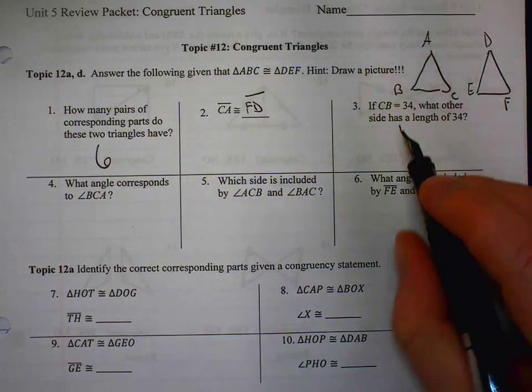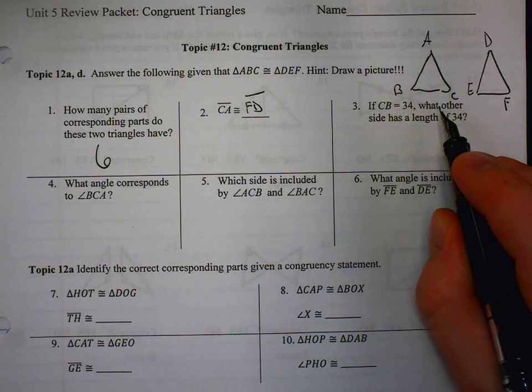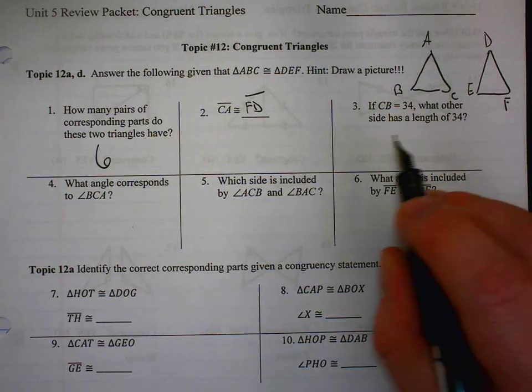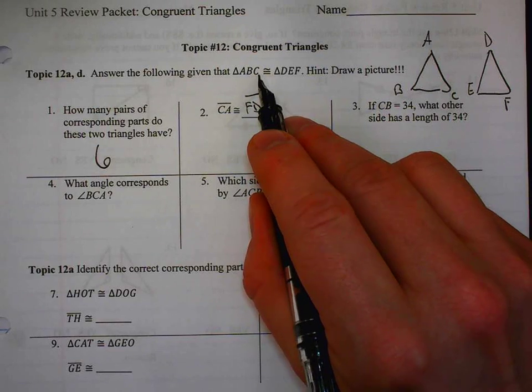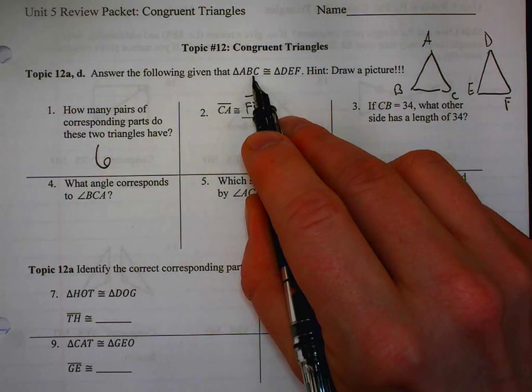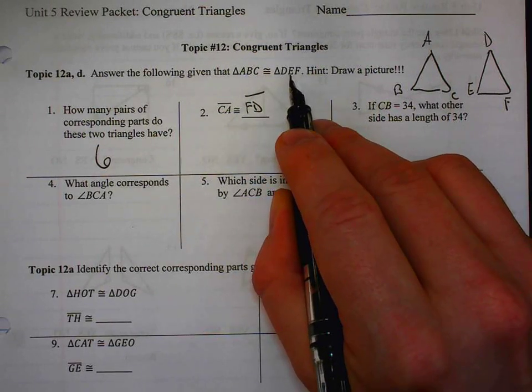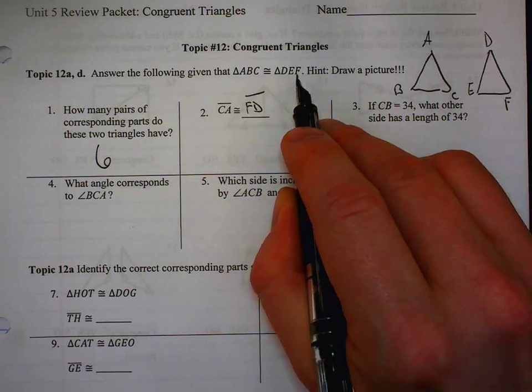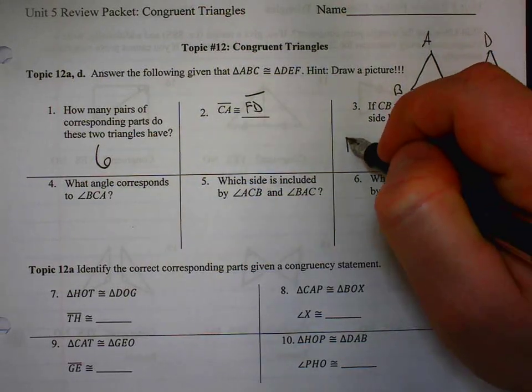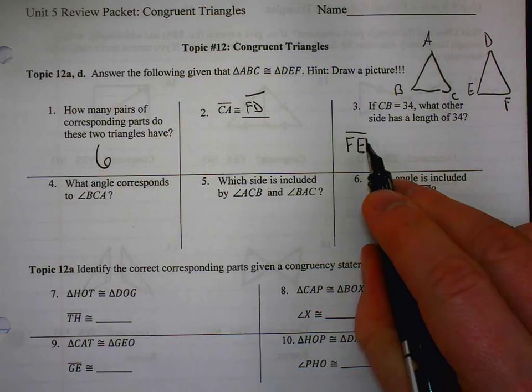If CB equals 34, what other side has a length of 34? Going back to the congruent statement, CB are the third and second letters, F and E are the third and second letters. Therefore, CB corresponds to segment FE. And don't forget your segment symbol.